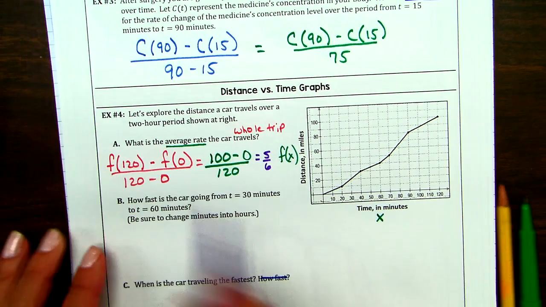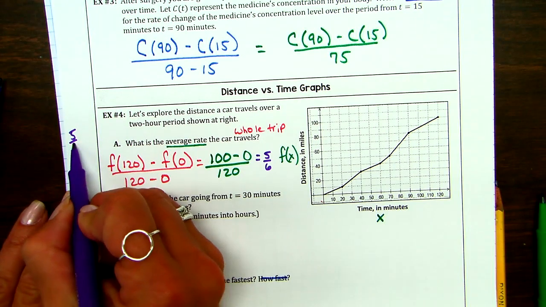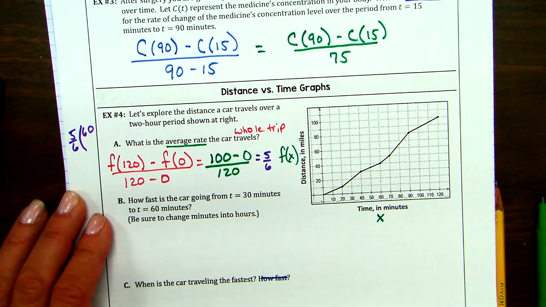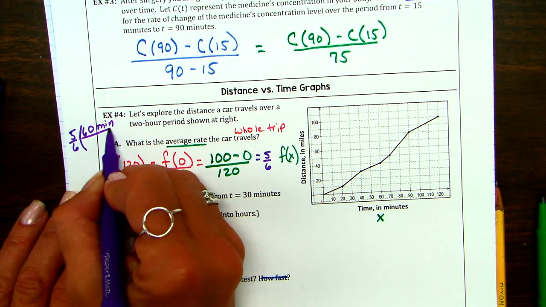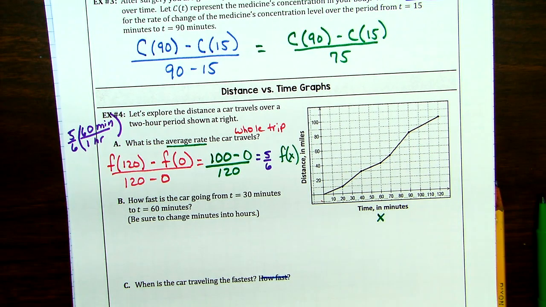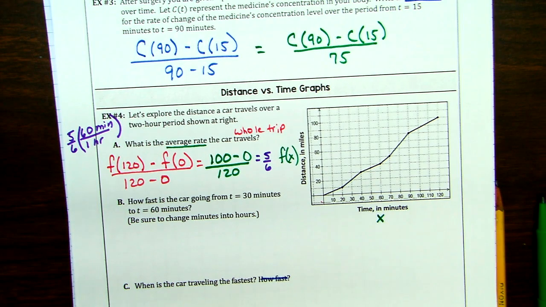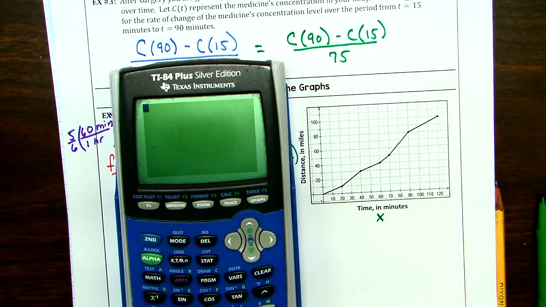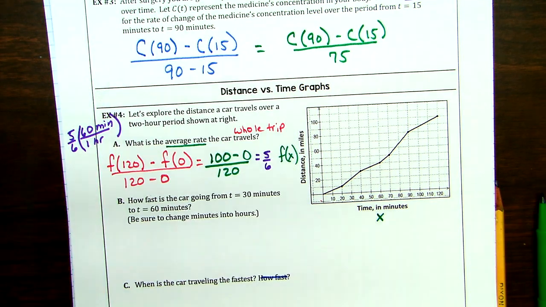I never have enough room. Let's put it over here. It's very simple. You take whatever you got as your answer and you multiply it by 60 minutes over 1 hour. And it'll convert it to miles per hour. So since the denominator is a 1, you're really just multiplying your fraction by 60. So I have, let me start over. If I put it in my calculator, it'd be 5 divided by 6, times 60 over 1, which is 60, and we get 50. That means 50 miles per hour. So we're changing it to miles per hour.